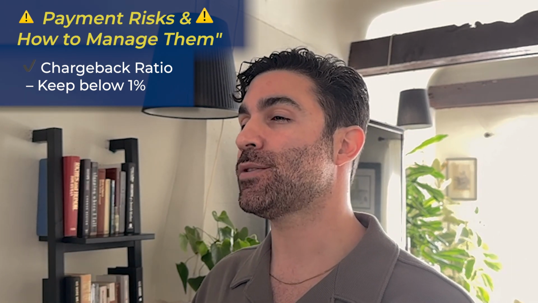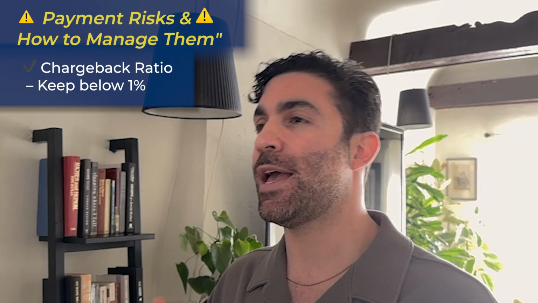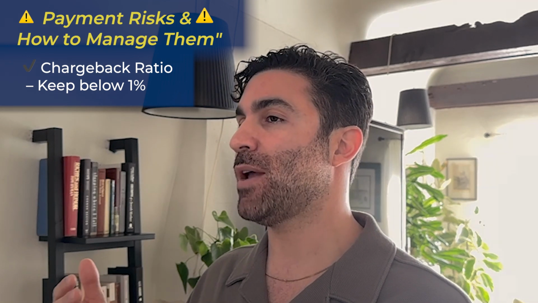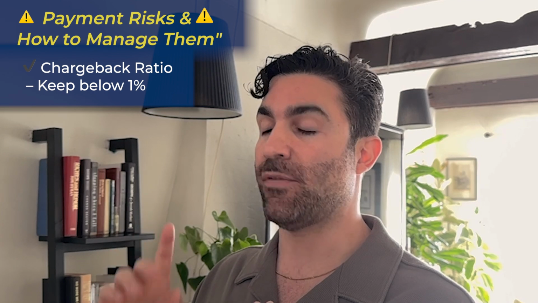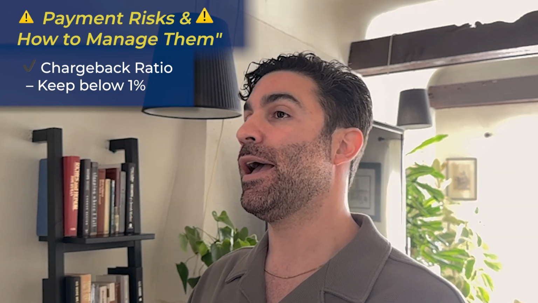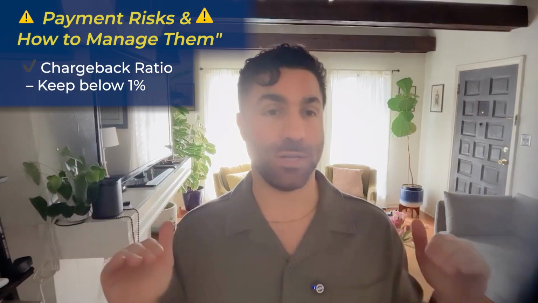Most high-risk banks are okay with your chargeback ratio being maybe 2%, maybe 3%. Once it starts creeping towards 4%, it's a red flag, and the merchant bank will likely have a risk review, which means they're going to request extra documentation and ask for a chargeback mitigation plan. Basically, it's bad news. They don't want to deal with chargebacks.